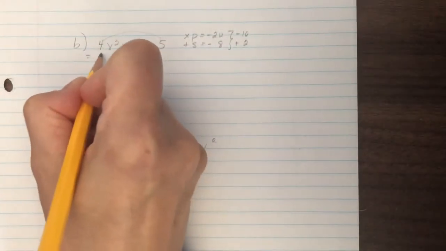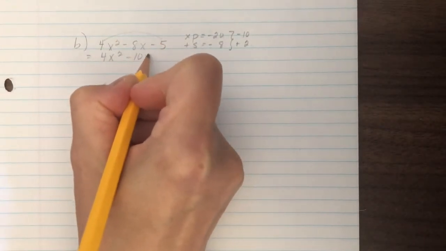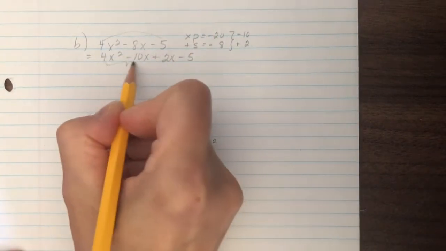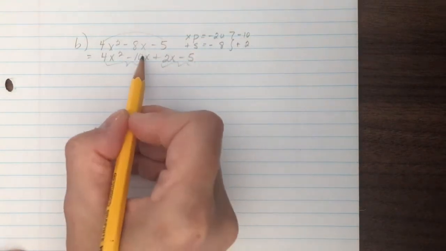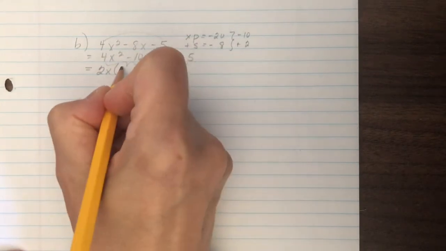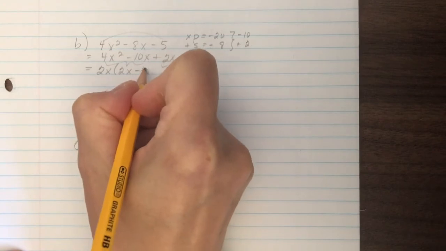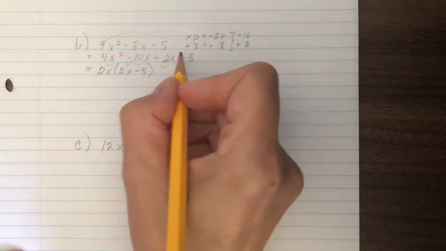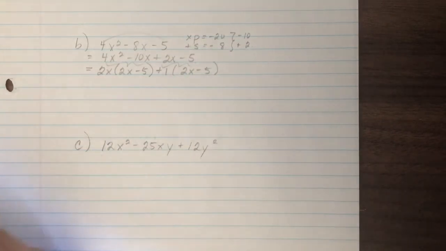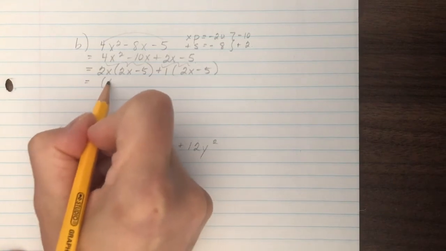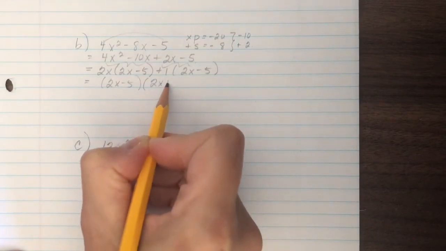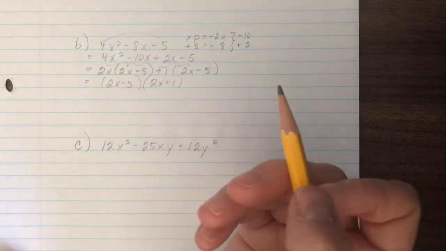Breaking down the middle term, I get 4x squared minus 10x plus 2x minus 5. Factoring by grouping, we get as the greatest common factor from the first pair, 2x, followed by 2x minus 5. From the second pair, I can only factor out a 1, and the bracket that will remain is 2x minus 5. So 2x minus 5 is the common binomial factor, and the second factor would end up being 2x plus 1 if I divide both of these by 2x minus 5.